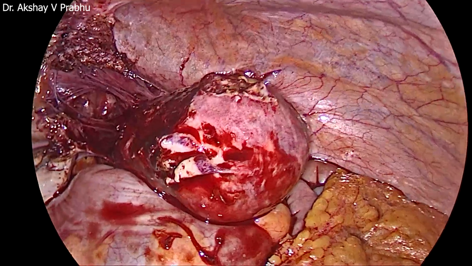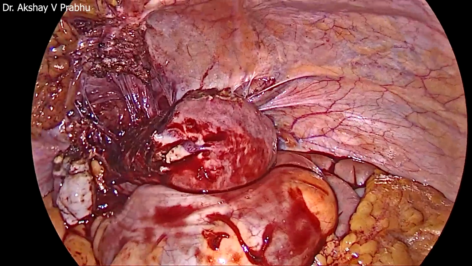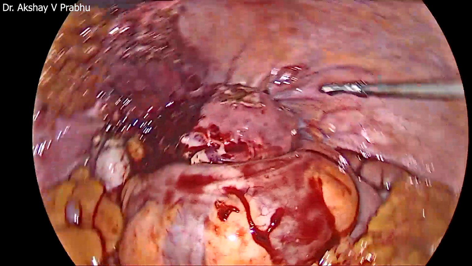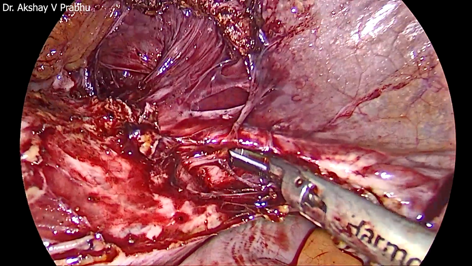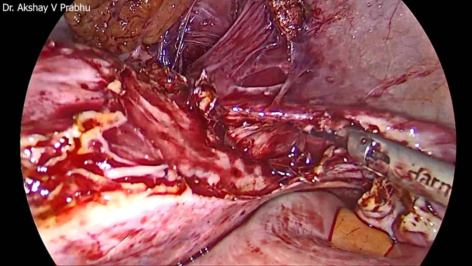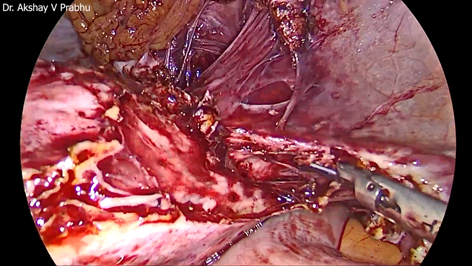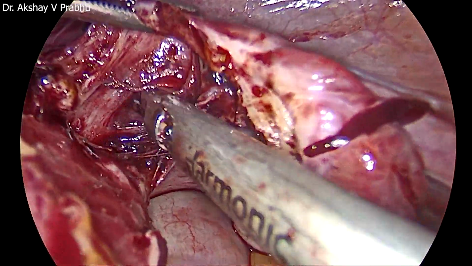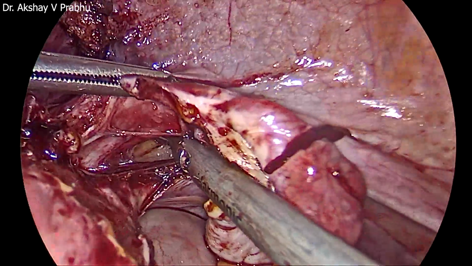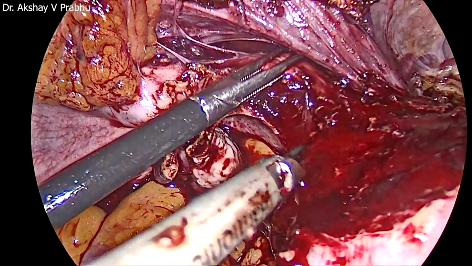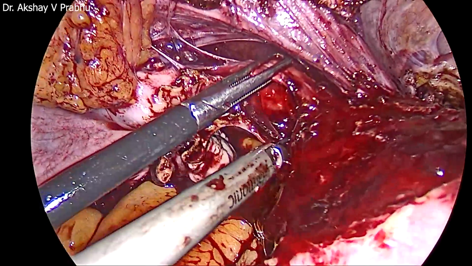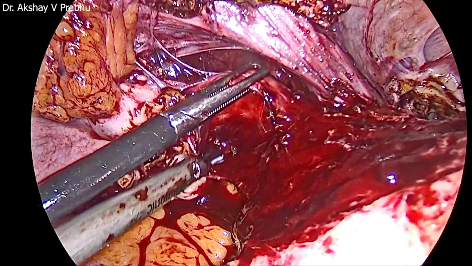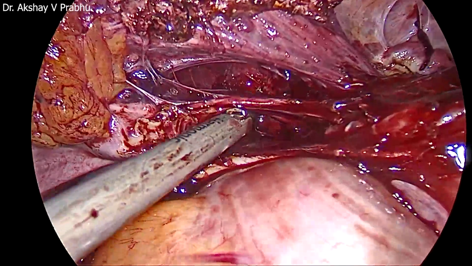I'm also taking help from above just to ensure that the uterus is on stretch. On the left side I encountered some bleeding. I didn't want to go poking in the same plane, so I've come to the right side to see what I can see. From the right side now I've got a very good plane. That is what is called the virgin plane, and you can see areolar tissue. These are basically venous plexuses which are bleeding.